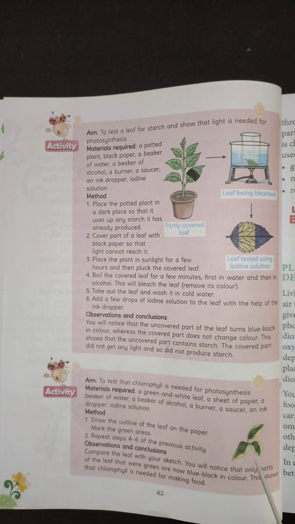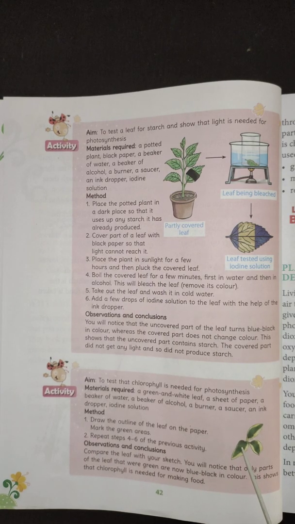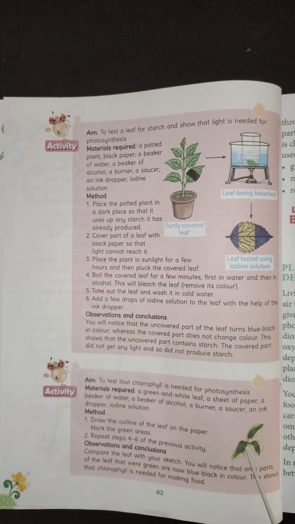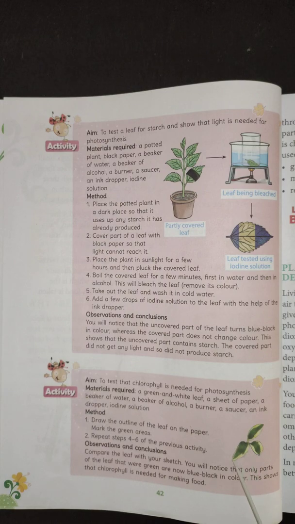We know the green colored part will usually undergo photosynthesis because it has chlorophyll pigment. Only the region of the leaf containing chlorophyll pigment can prepare food. So naturally this green colored region will prepare food. Now this leaf we place in water and boil, then place in alcohol and boil.